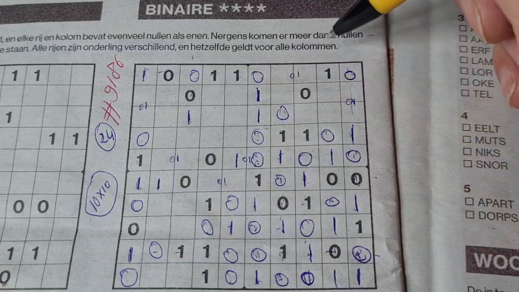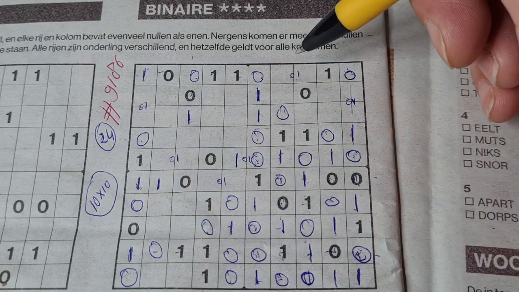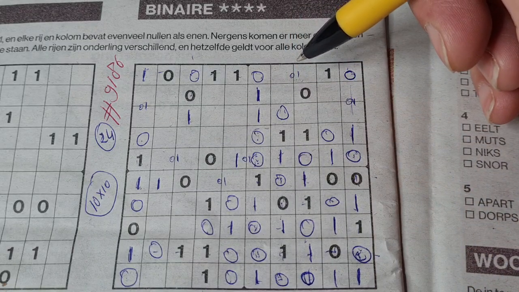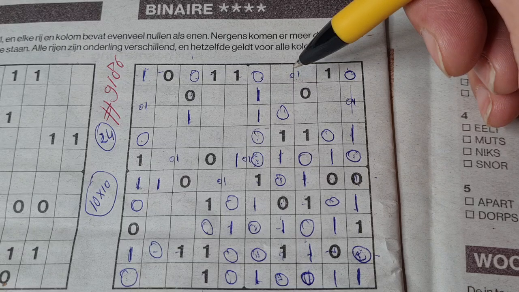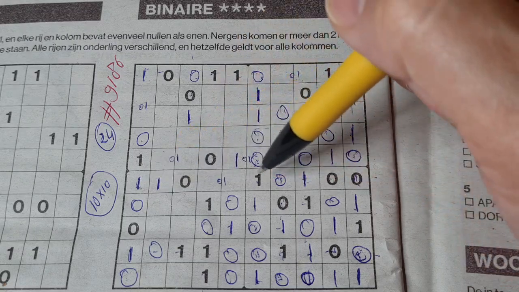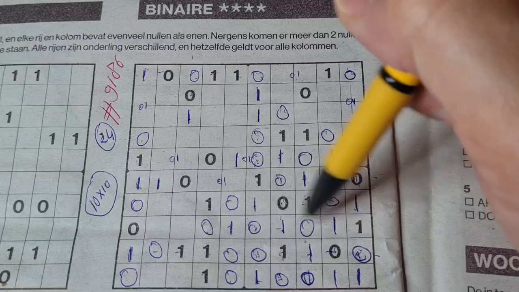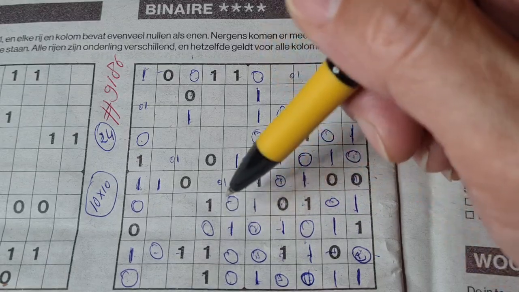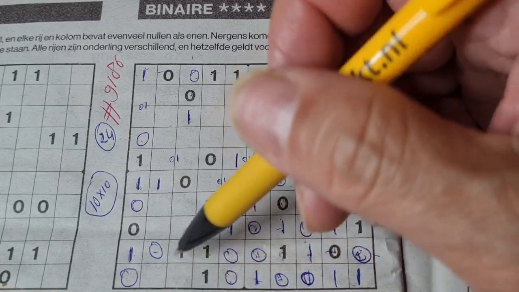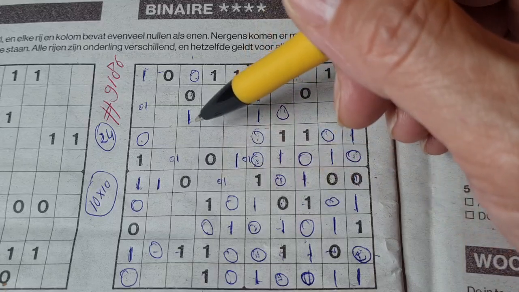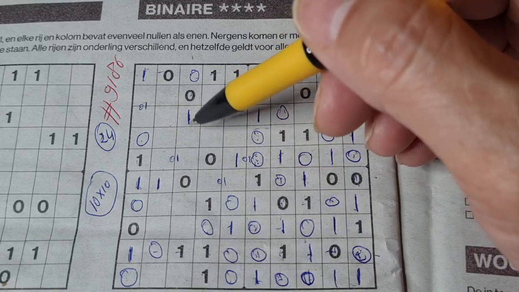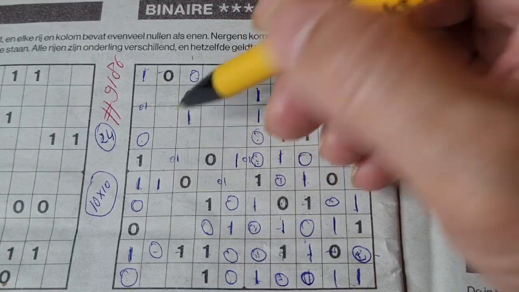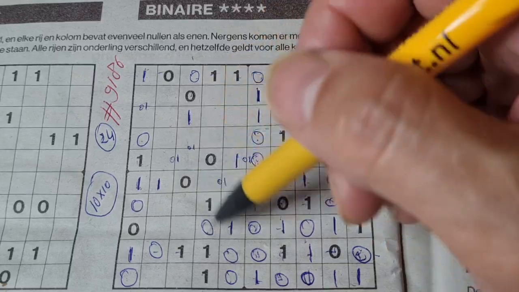1, 2, 3, 4. Between an O and a 1 with two empty boxes between, there's always an O and a 1 there, but I do not know in which order.